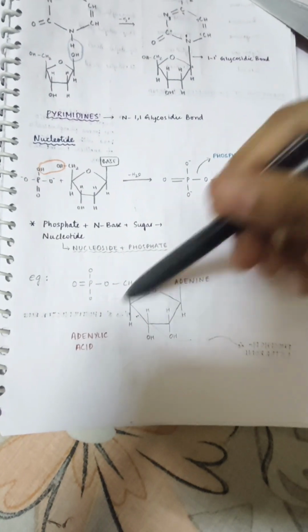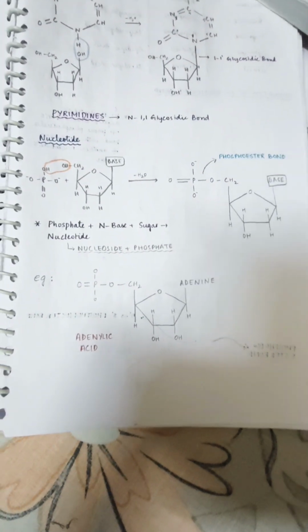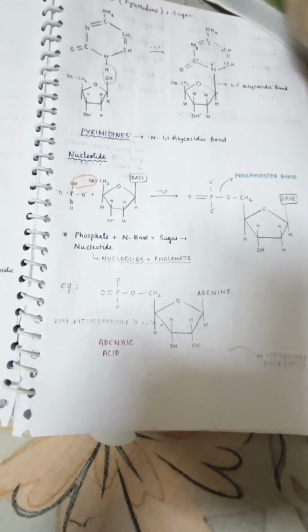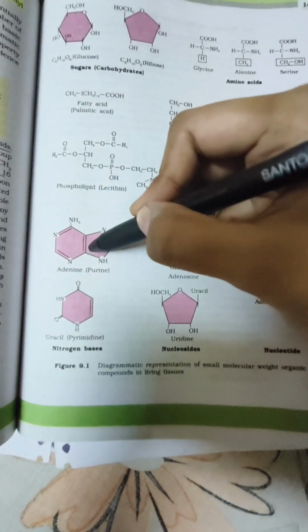Let's take adenylic acid, which is given in NCERT. So just look at this. Adenine is your base. I've taken ribose here because NCERT has ribose, and you have your phosphate group. If you want, we can see it in NCERT. Yeah, I think we understand better here. We have adenine, a purine.